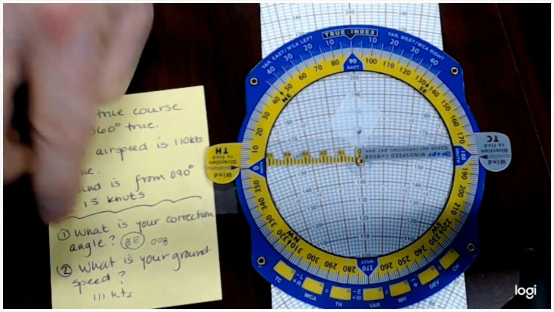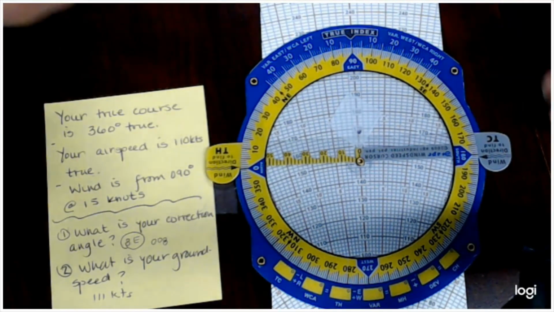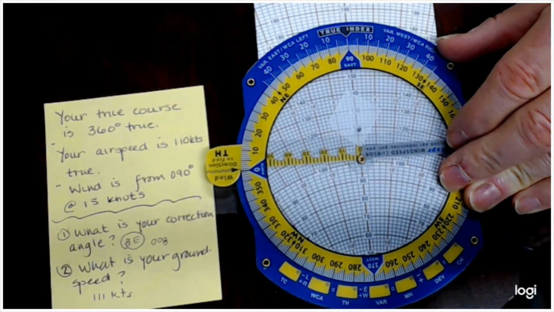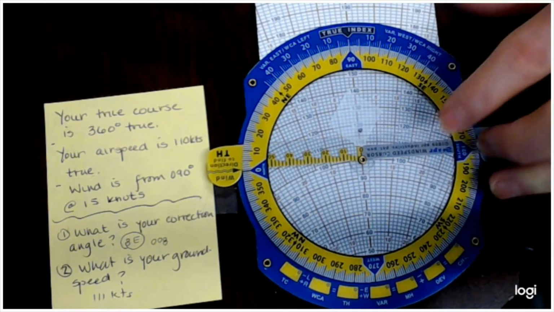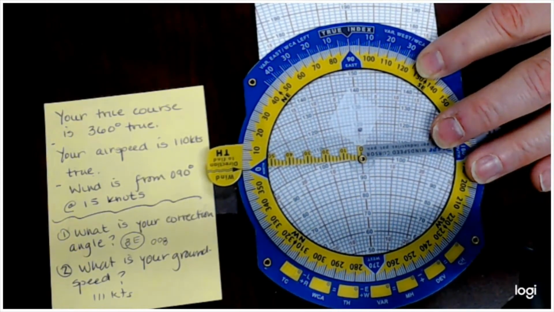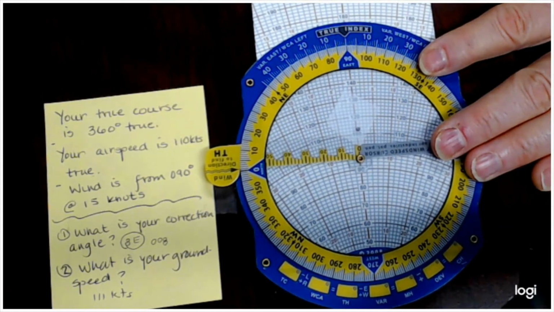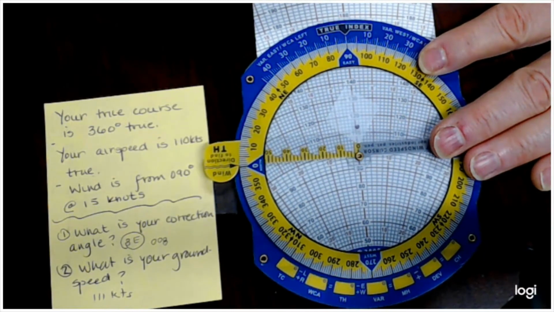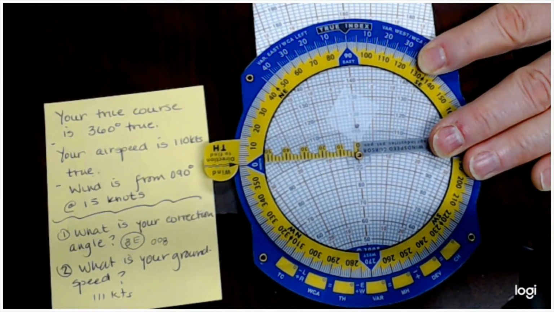Okay, so here's how you do that. We said that the wind was 090 at 10. So what I'm going to do to plot that is I'm going to put my airspeed reticle here, and this is very important, that reticle. I'm going to put that on 100 for a reference. Okay. And then I'm going to put a dot right there at 10 knots. And there's my 10 knots.